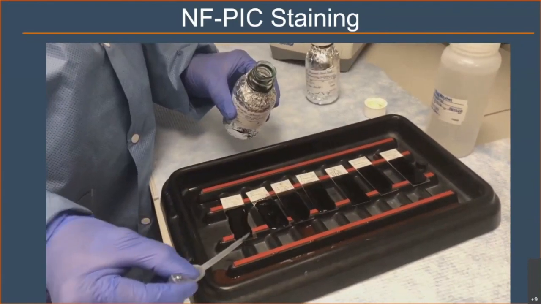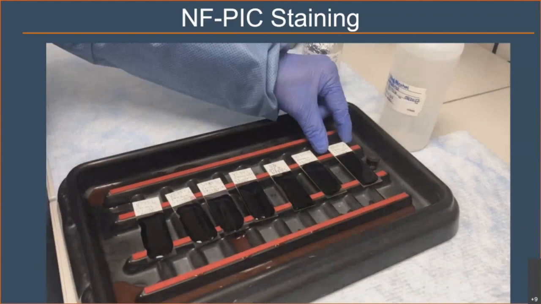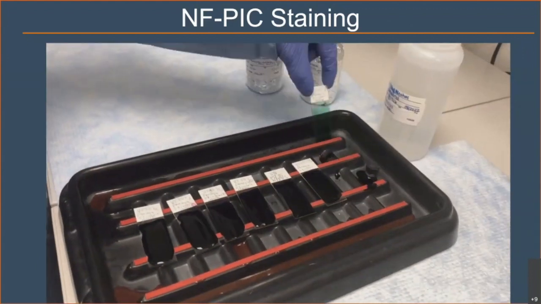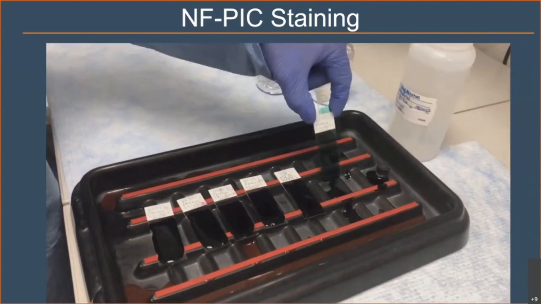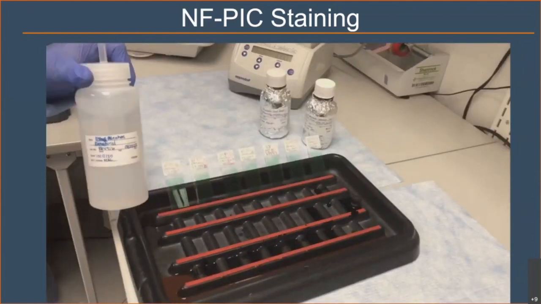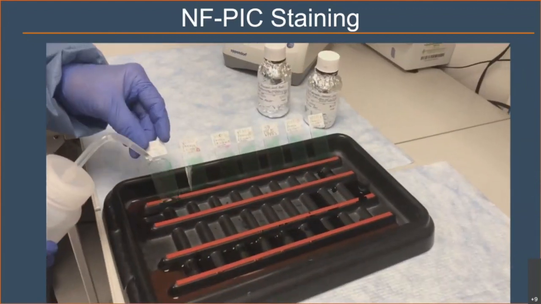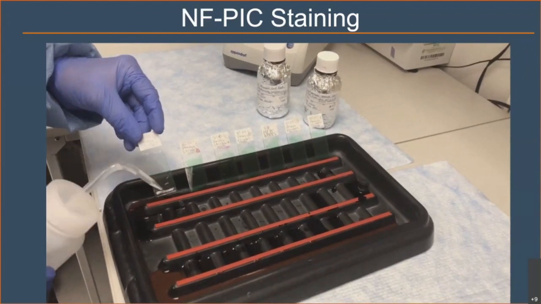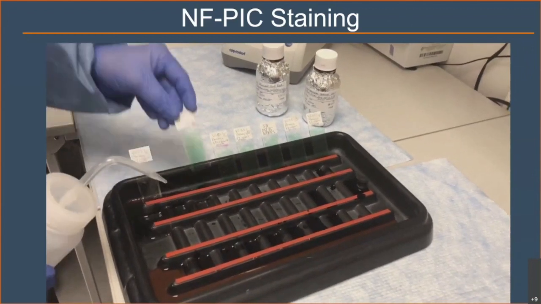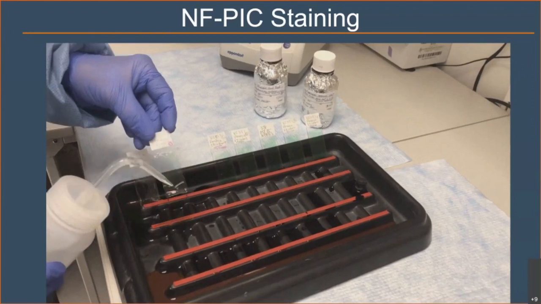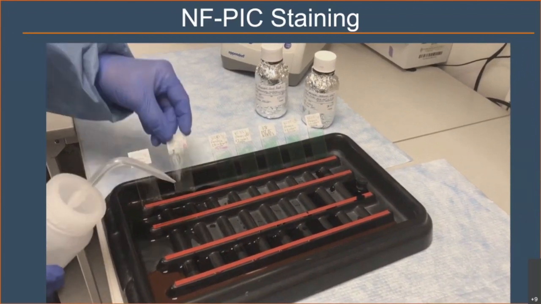At the end of the staining, the excess of the stain is drained and the slides are next washed with ethanol to remove the excess of the stain. The slides are allowed to air dry and then they will be cover slipped and ready to be observed under a bright field microscope. Next slide, please.